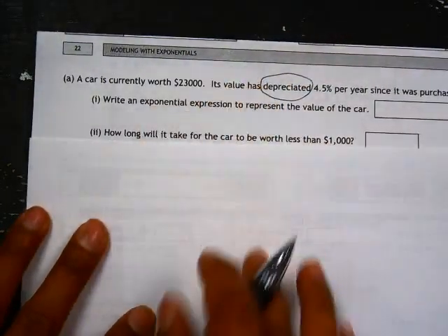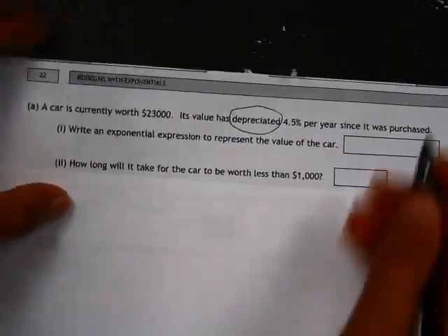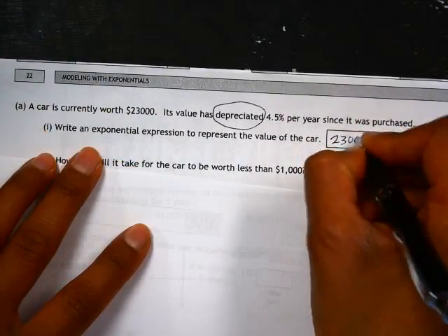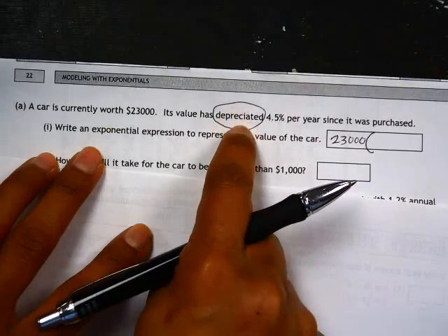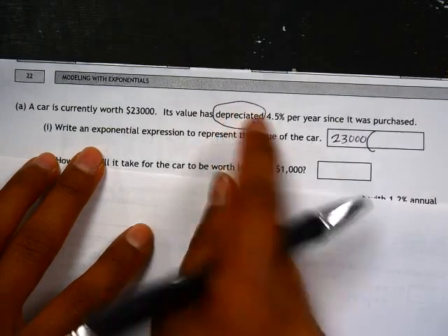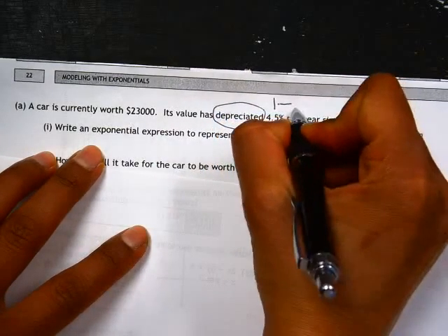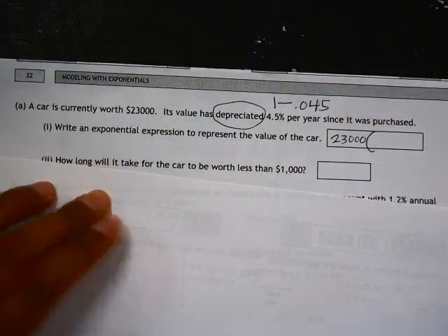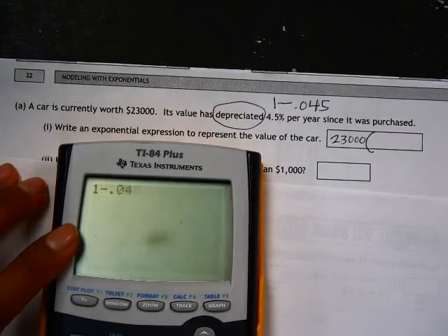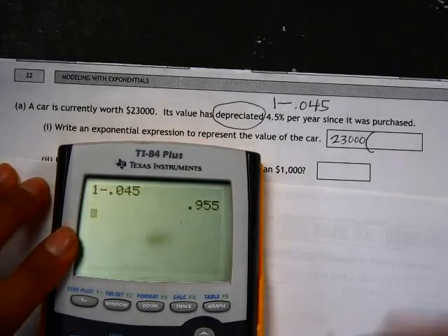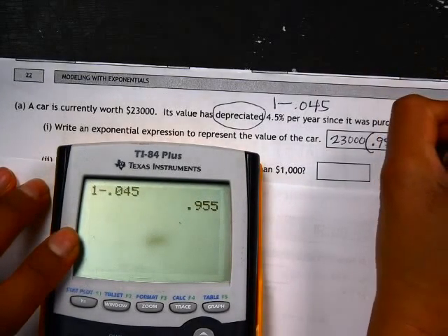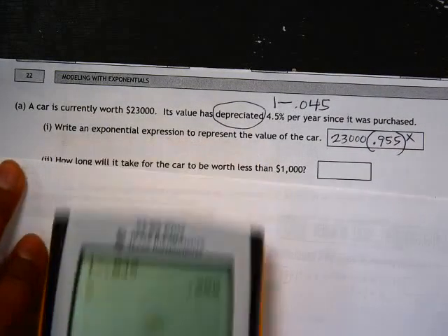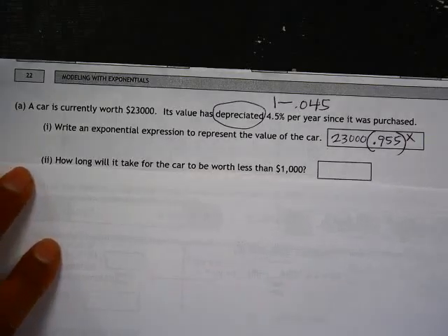So when we write an exponential expression, we need to include the starting value, 23,000. The multiplier, because this car is depreciating in value, will be 1 minus the percent as a decimal. So if we do 1 minus 0.045, we get 0.955 as the multiplier, and then to the x power. How long will it take for the car to be worth less than $1,000?